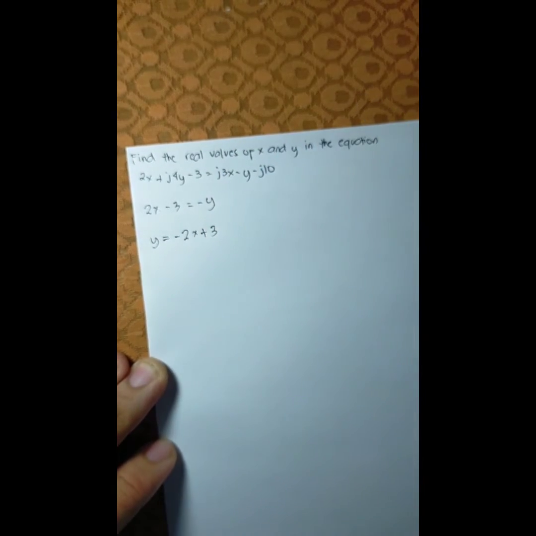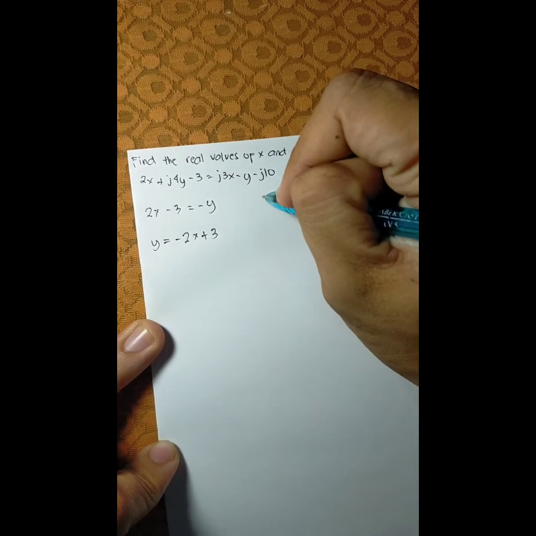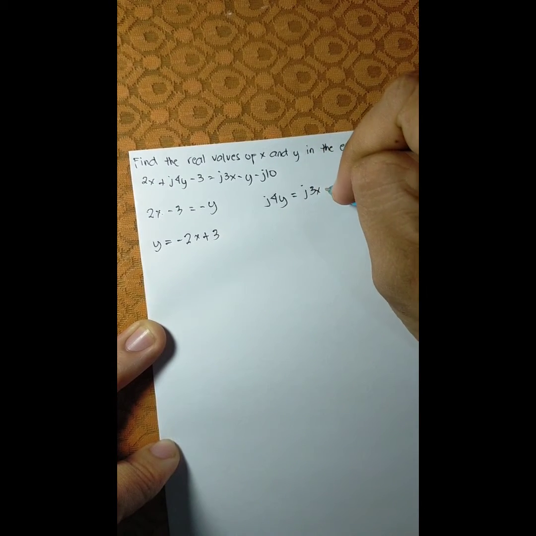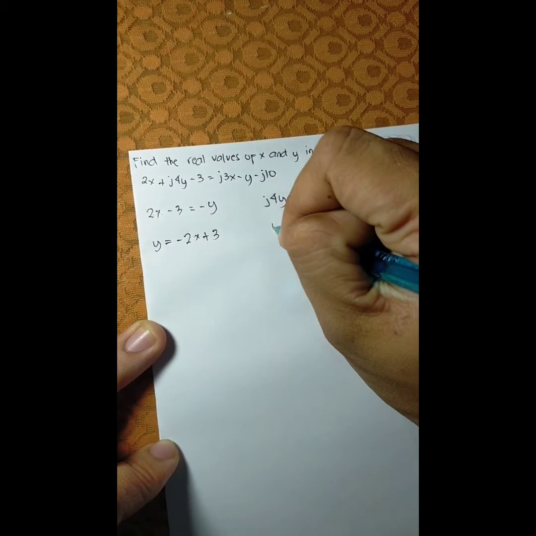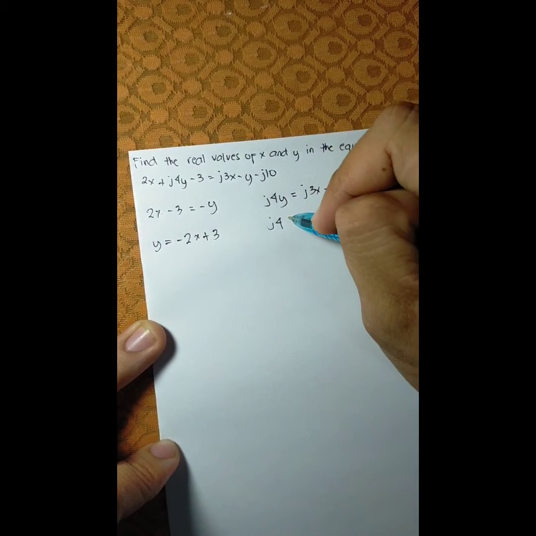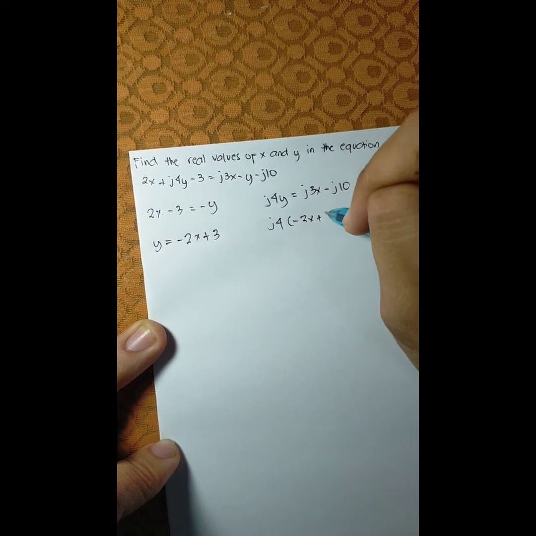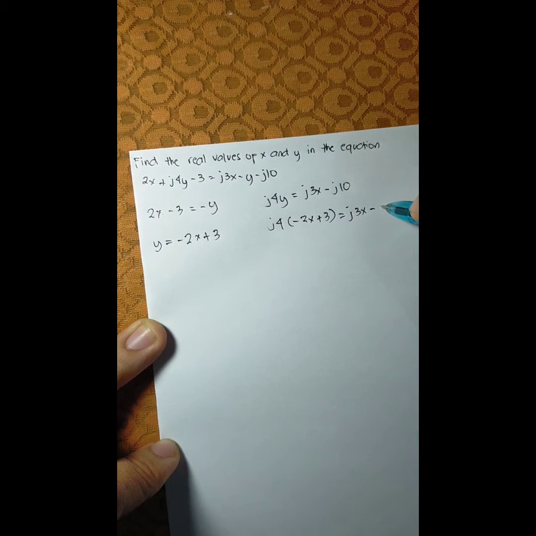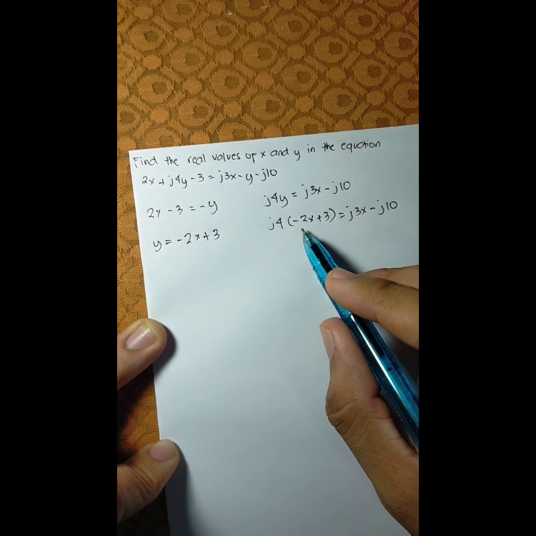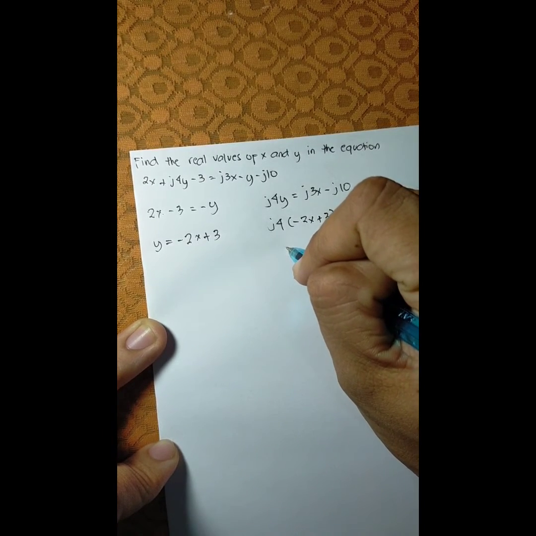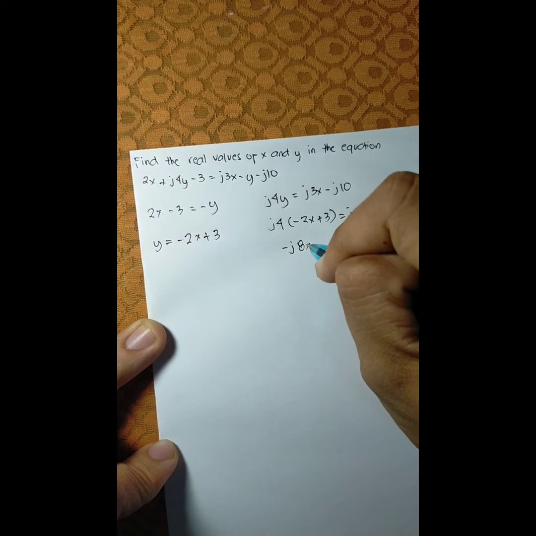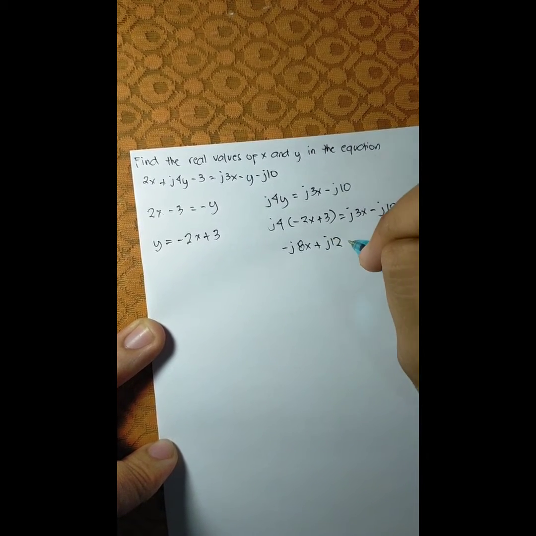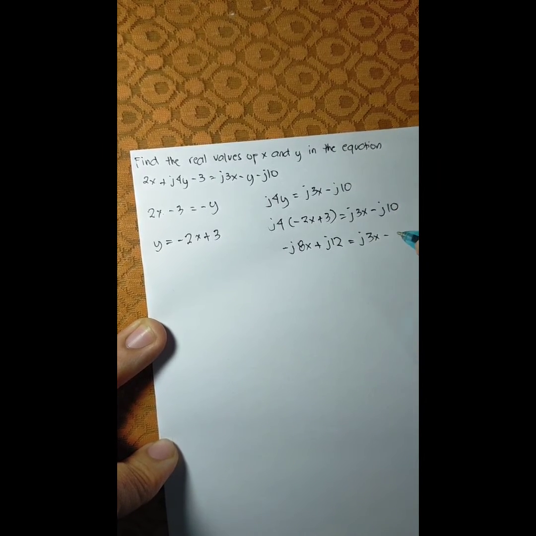So y equals negative 2x plus 3. In imaginary values, we had j4y equals j3x minus j10. So j4, since our y is equivalent to negative 2x plus 3, equals j3x minus j10. So j4 times negative 2x equals negative j8x. j4 times 3 equals positive j12 equals j3x minus j10.